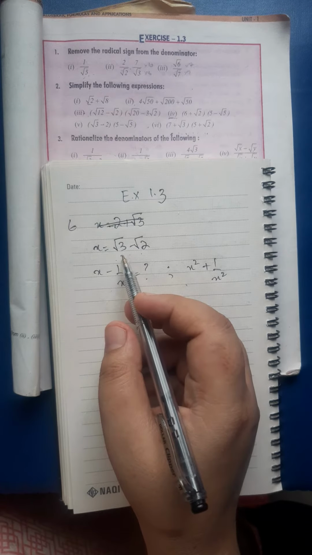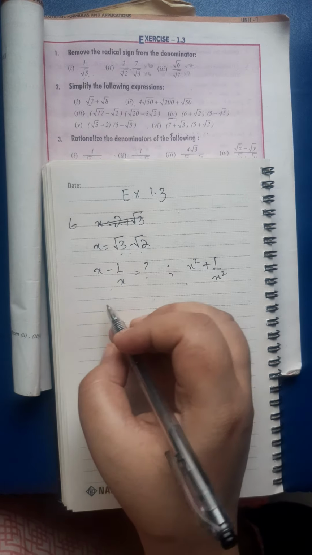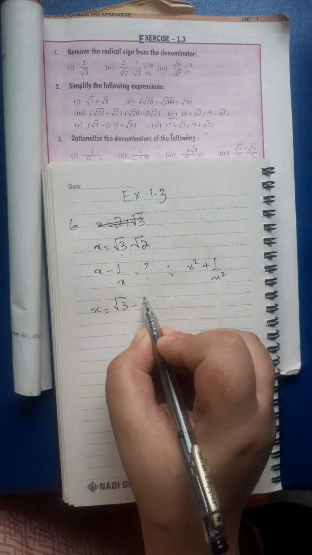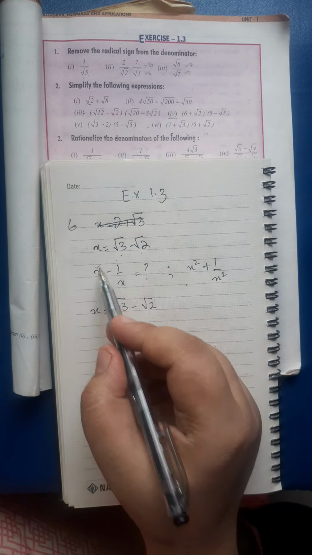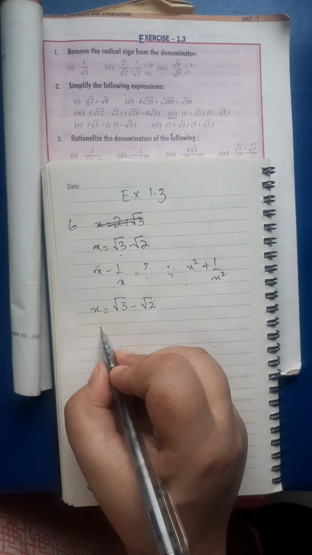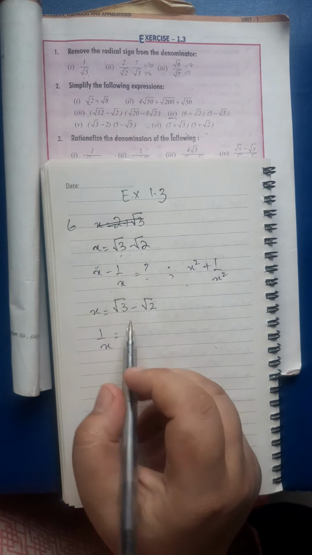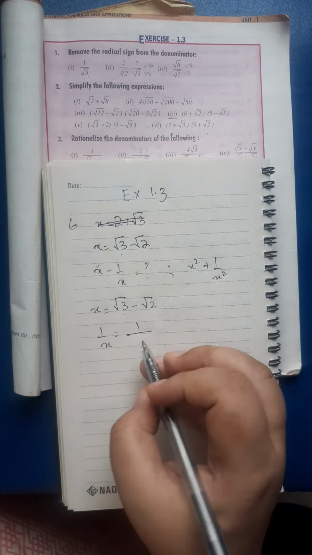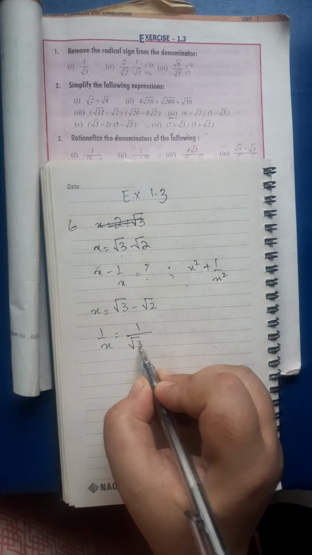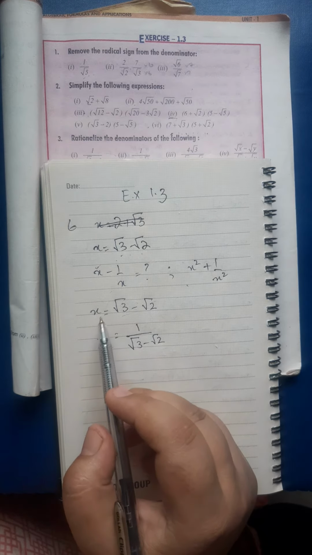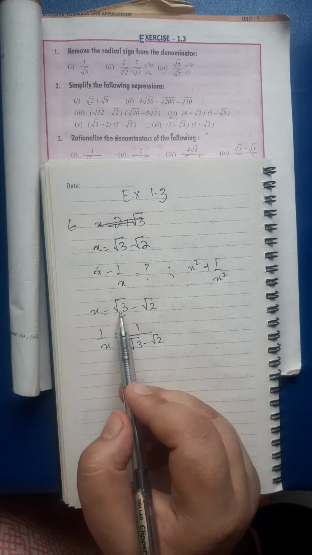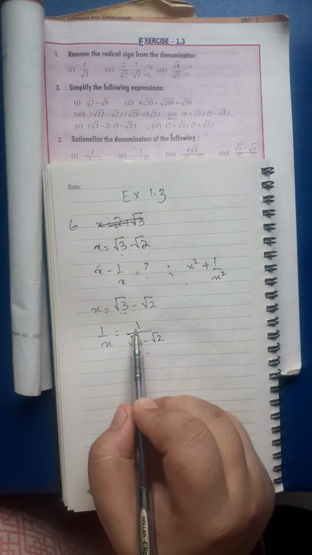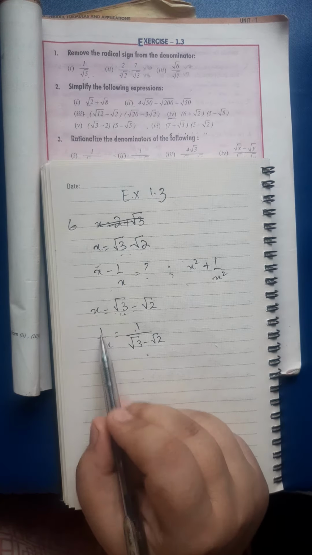As in the previous questions we have done the same, we will follow the same procedure. X equals under root 3 minus under root 2, but we have the x and we need 1 by x. For 1 by x, we make this x as a 1 by x. How? We will just put a numerator of 1 over it and the denominator remains as it is, the x. You can see x is equal to under root 3 minus under root 2. X is the same value, only we put the 1 as a numerator, so it becomes 1 by x.